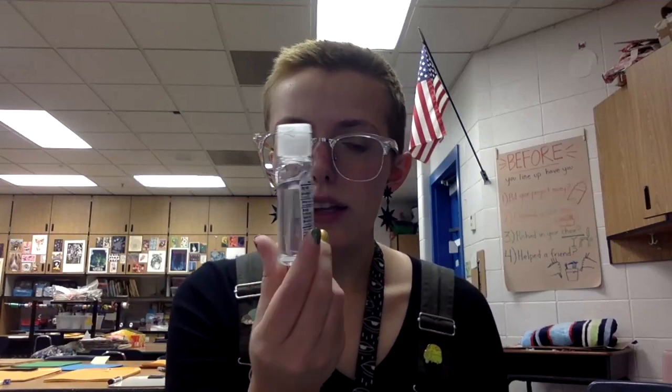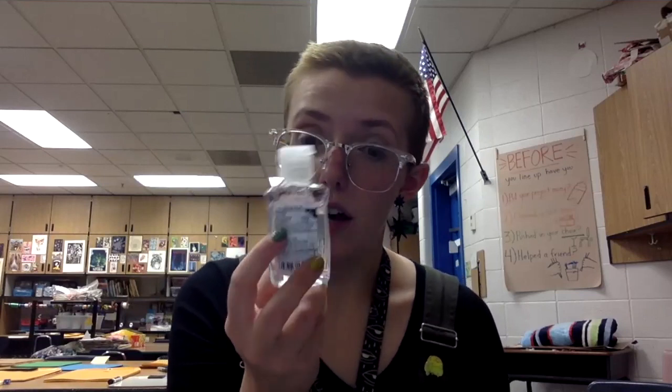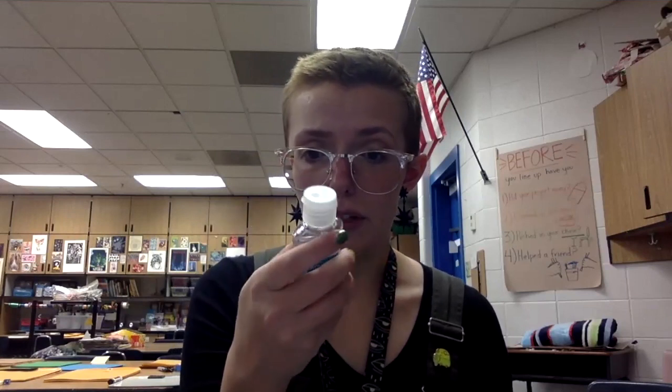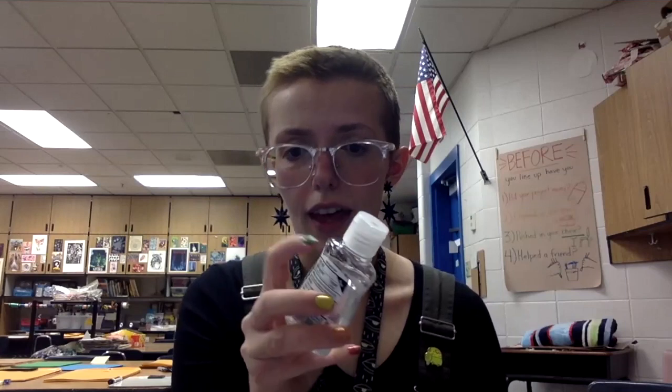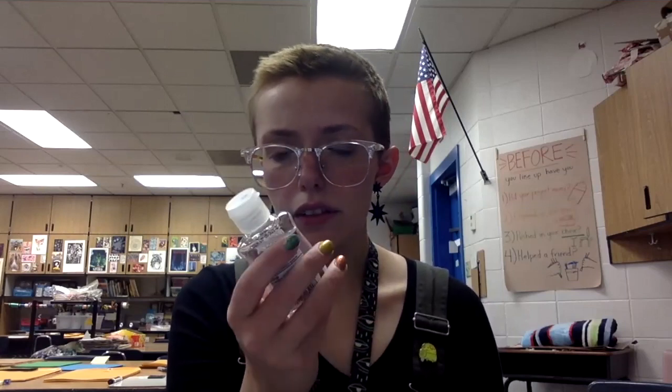So observational usually means that you've looked at it closely and you've noticed certain things about it. So if I'm looking at this really closely, maybe I'll say, okay, it's clear, except the top is not clear. The top isn't closed all the way. Now it is. There's paper on the back that I could rip off. So yeah, you're just looking at it very closely. So we're gonna practice drawing something that you see.